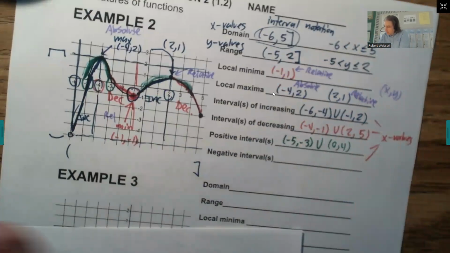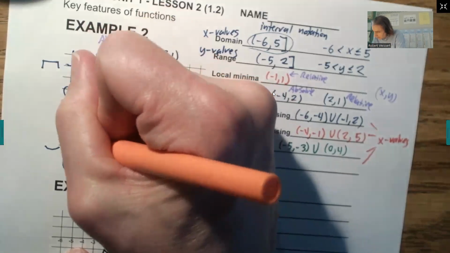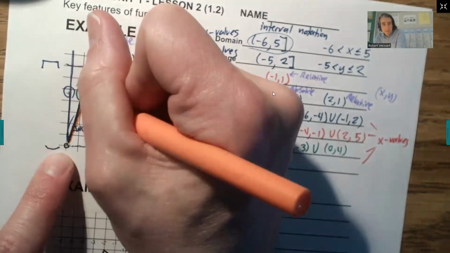And your negative interval here is going to be below the x-axis. So it looks like it's below the x-axis between -6 and -5.